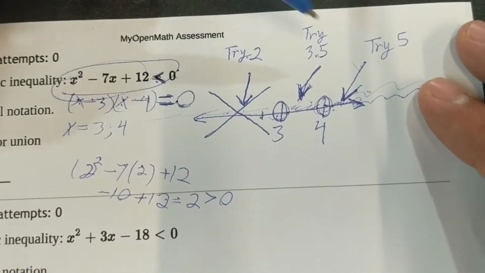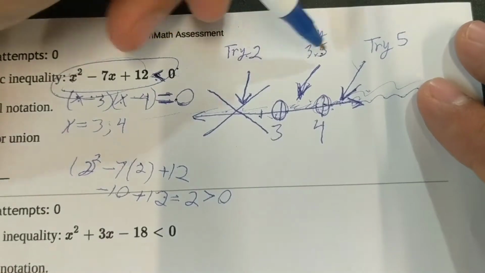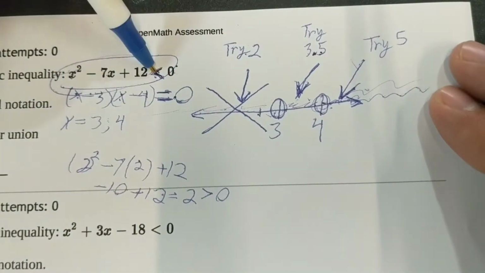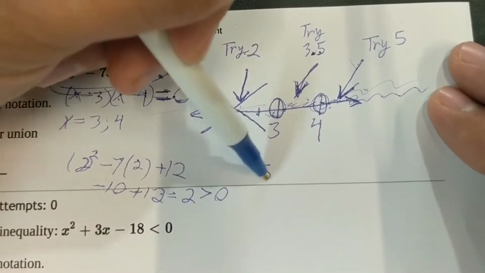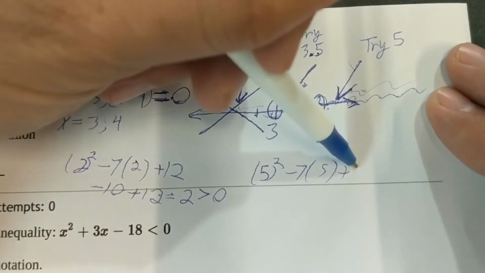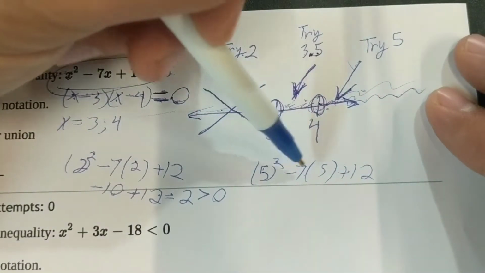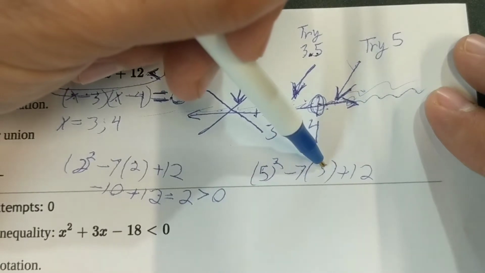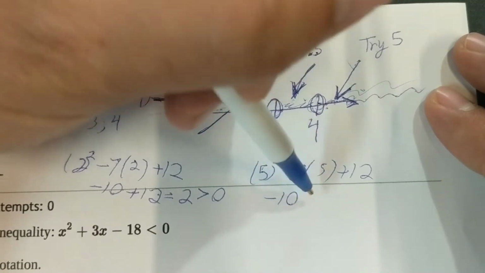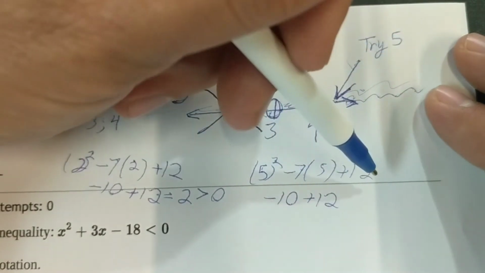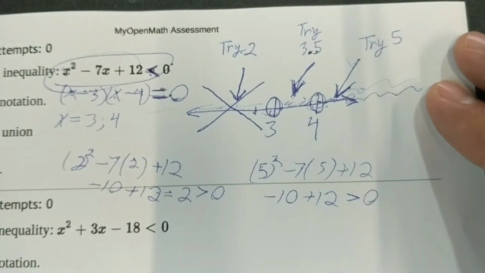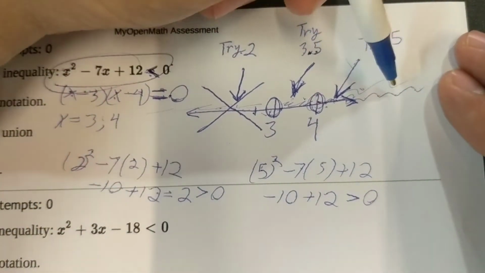Not what we're describing. Let's try 5 first. If we plug in a 5, that's 5 squared minus 7 times 5 plus 12. 5 squared is 25 minus 35. 25 minus 35 is negative 10, plus 12. Oh, great, this one's positive 2 as well. That's greater than 0. That's not what we want.